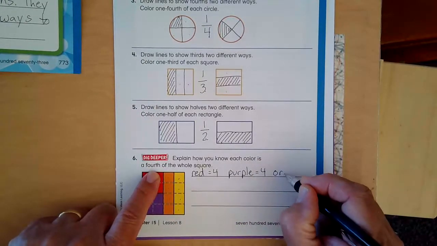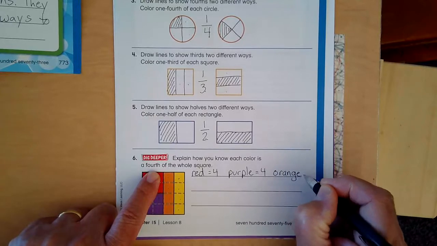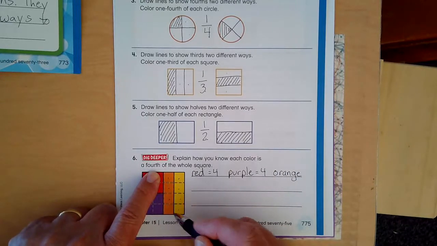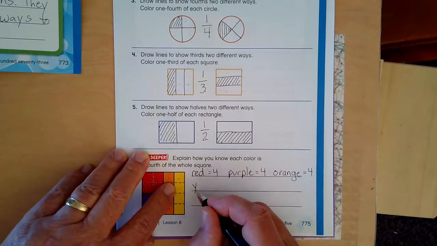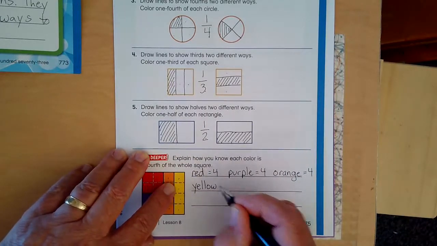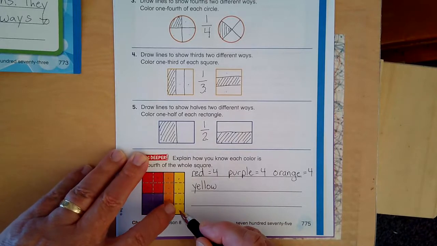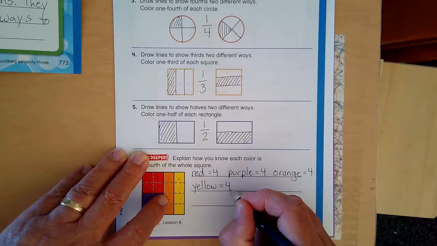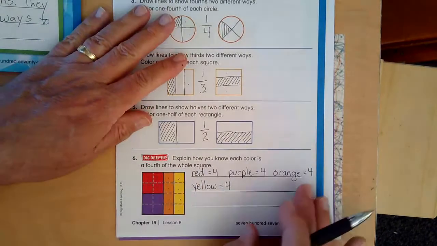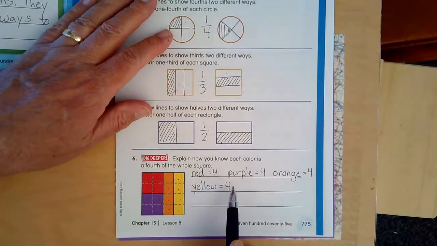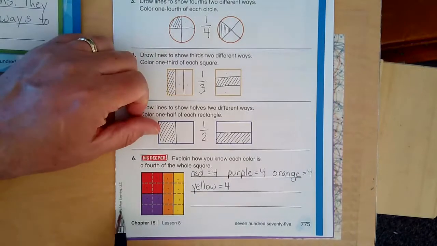So let's write orange here. Orange has 1, 2, 3, 4. And last but not least, yellow has 1, 2, 3, 4. So each color has the same number of squares.